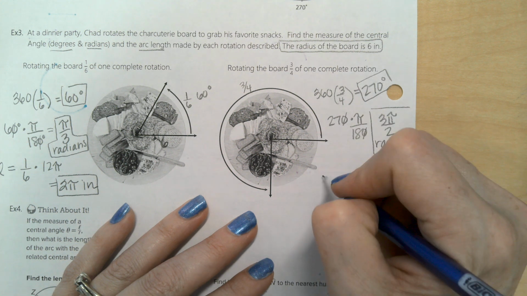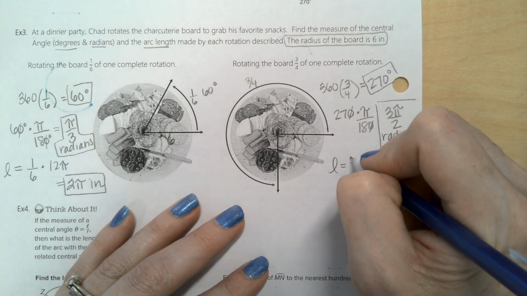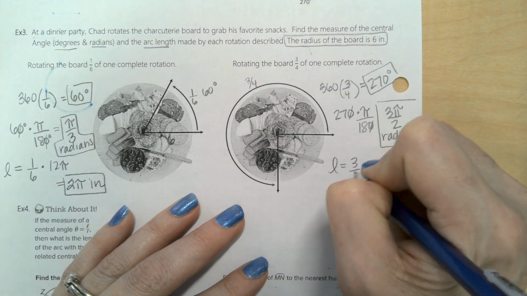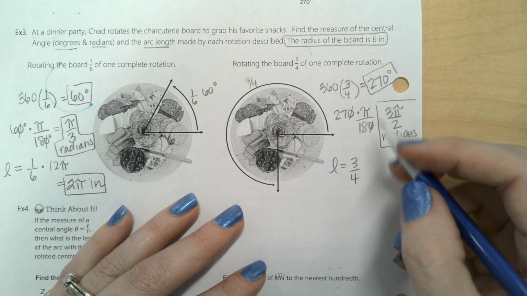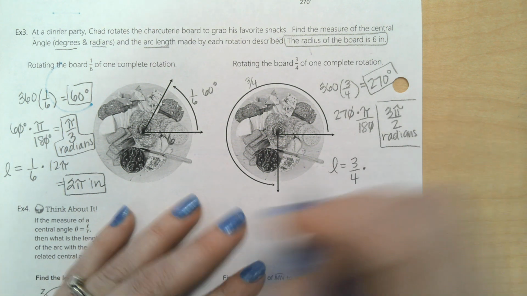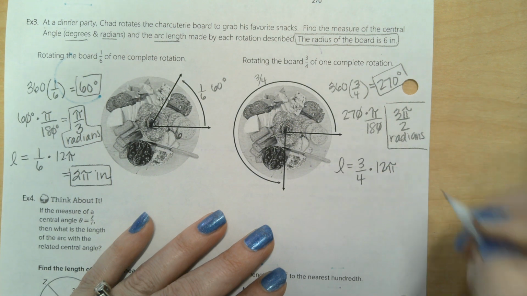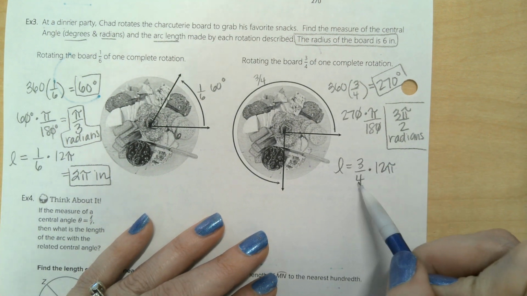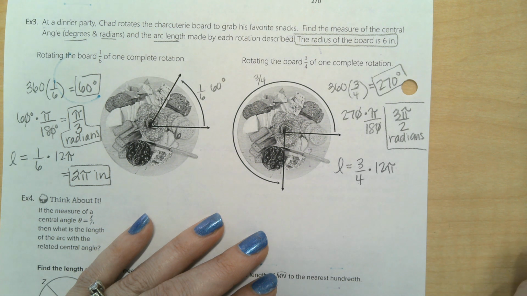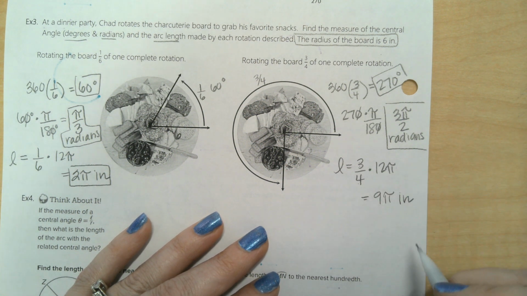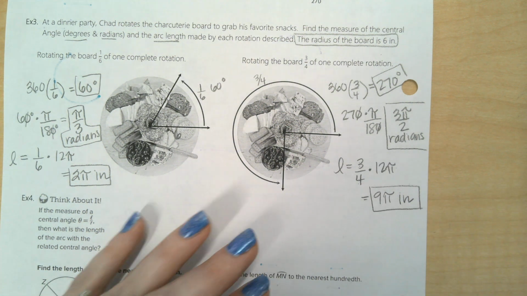Okay, do we already know our fraction of our circle? Yep, 3/4. Multiply by our 12 pi, which doesn't change, right? So we've got 3 times 12 divided by 4, or 12 divided by 4 times 3. I like 12 divided by 4 times 3. That's 9, right? 9 pi inches. Bada bing, bada boom.